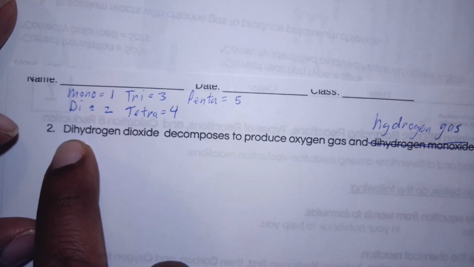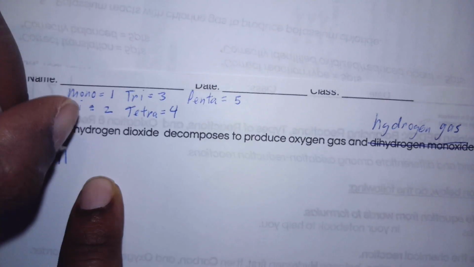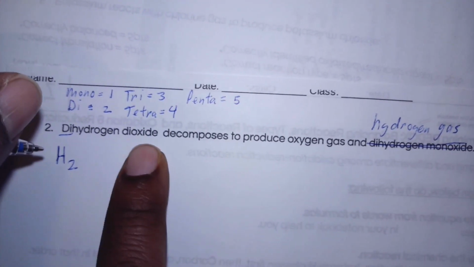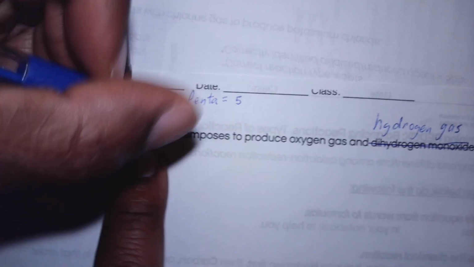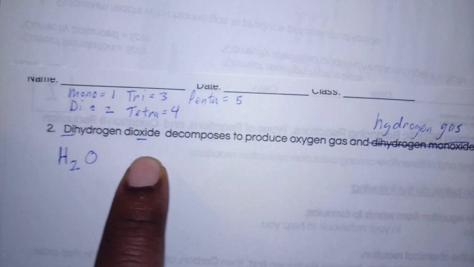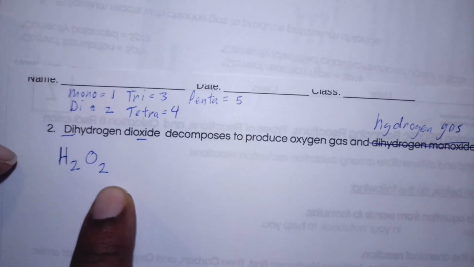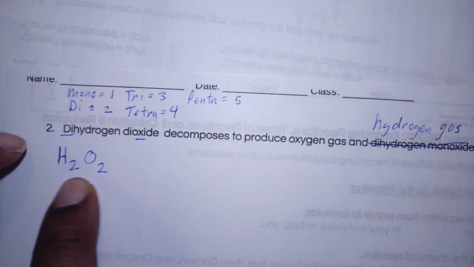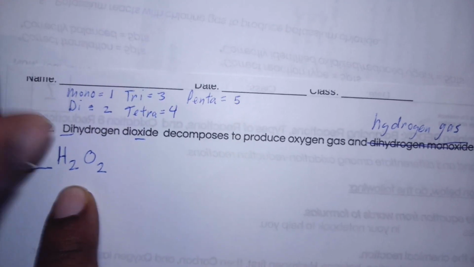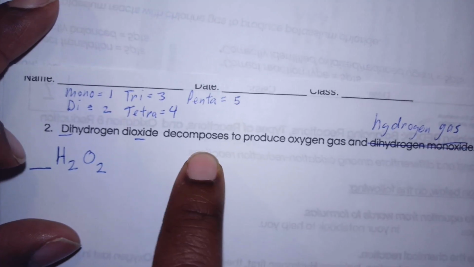So this one says dihydrogen. So you should know the element hydrogen is H. Di would be 2. Dioxide. So you should have a clue at this point. Oxide really is oxygen, and another di would make this O2. Okay, this is hydrogen peroxide, which is something you get from the store.